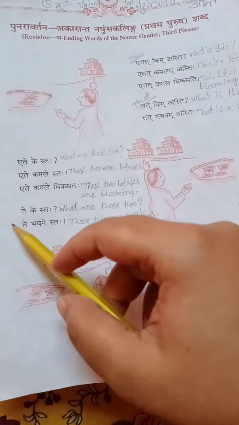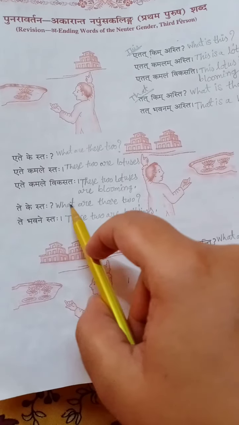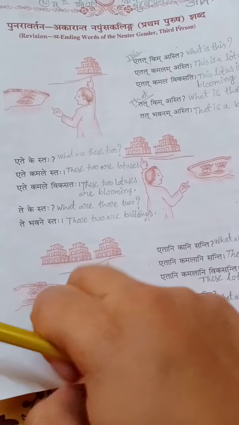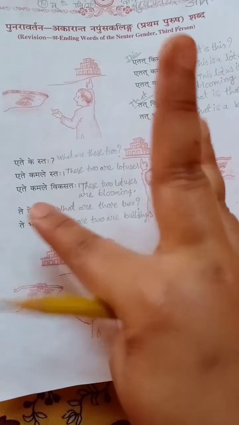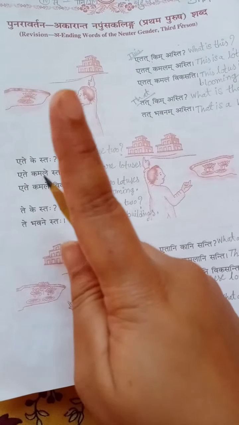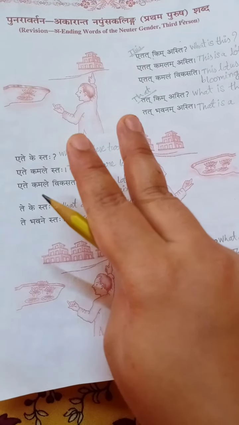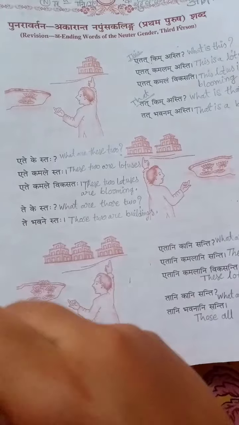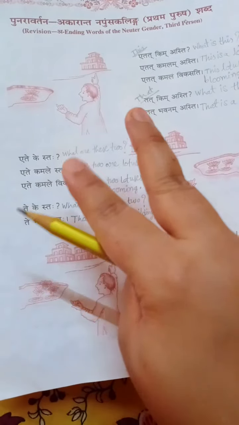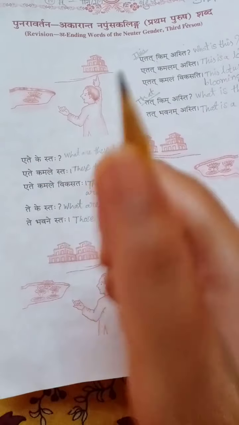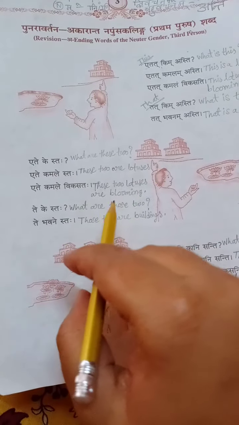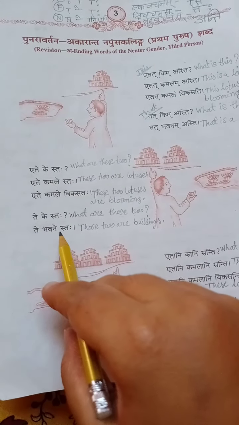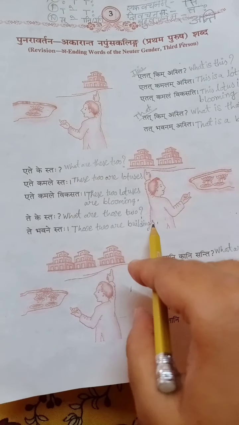Now, tat dvivachan te. So, te kestaha? What are those two? In Sanskrit, you know that three types of vachan are there: ekvachan, dvivachan and bahuvachan. Ekvachan means singular. Dvivachan means dual, that means two things. And plural is called in Sanskrit bahuvachan. So, more than two is called bahuvachan. Now, we are going to learn this dvivachan. Te kestaha? What are those two? Te bhavanestaha. Those two are buildings.